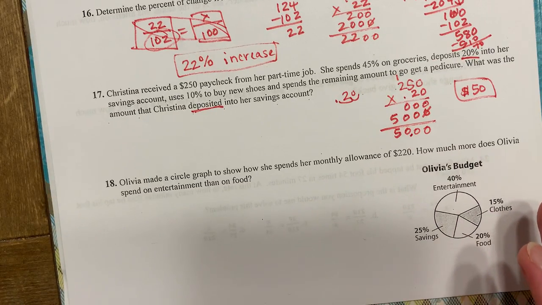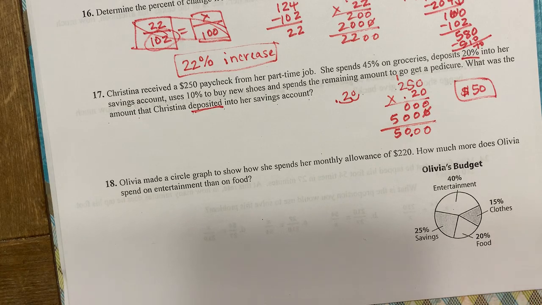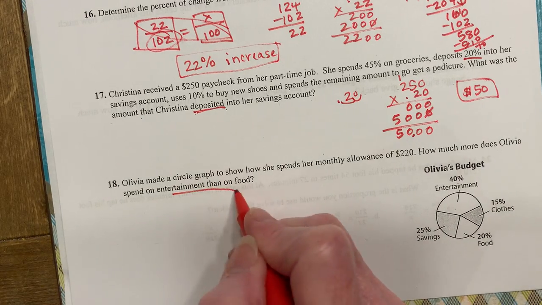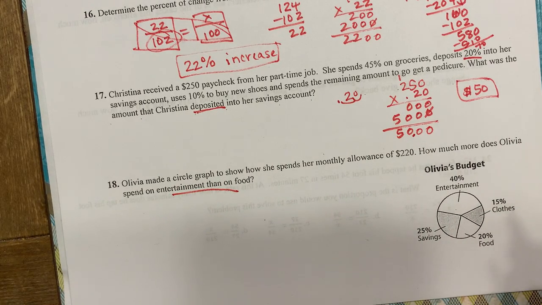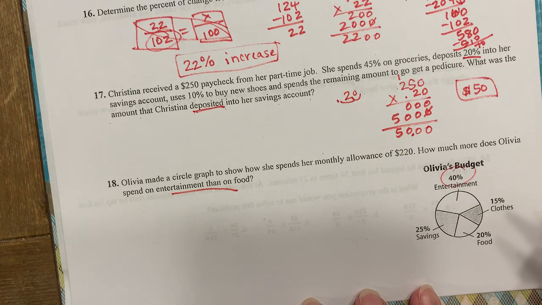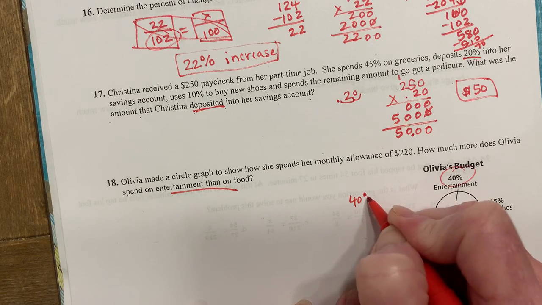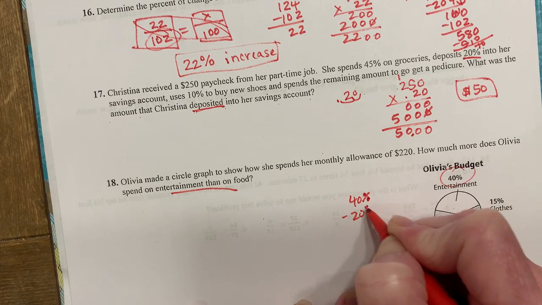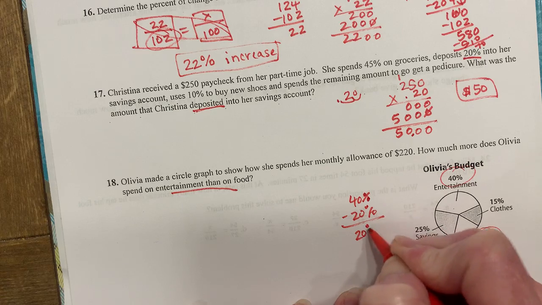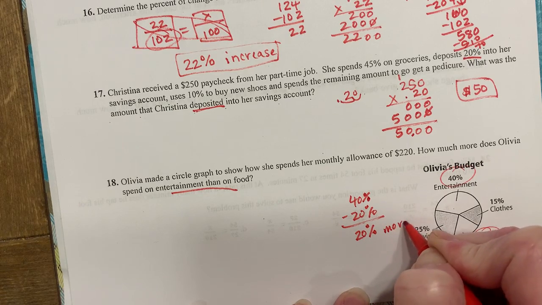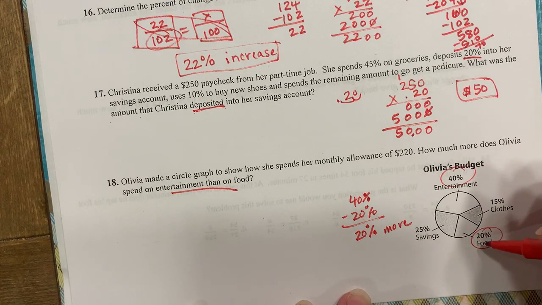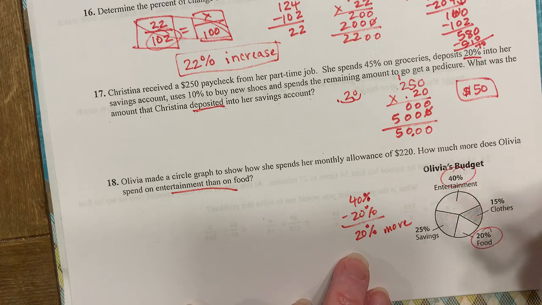Number 18 says Olivia made a circle graph to show how she spends her monthly allowance of $220. How much more does Olivia spend on entertainment than on food? So I see that she spends 40% on entertainment, 20% on food. If I subtract these, 40% minus 20%, I know she spends 20% more on entertainment than on food, but how much is that?